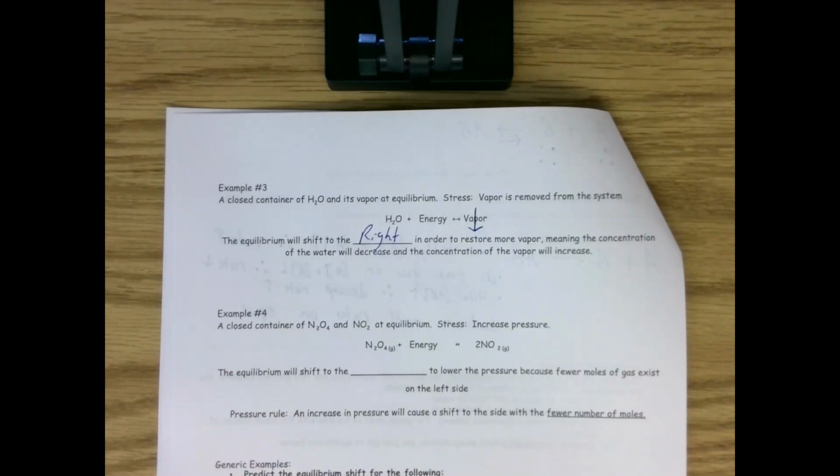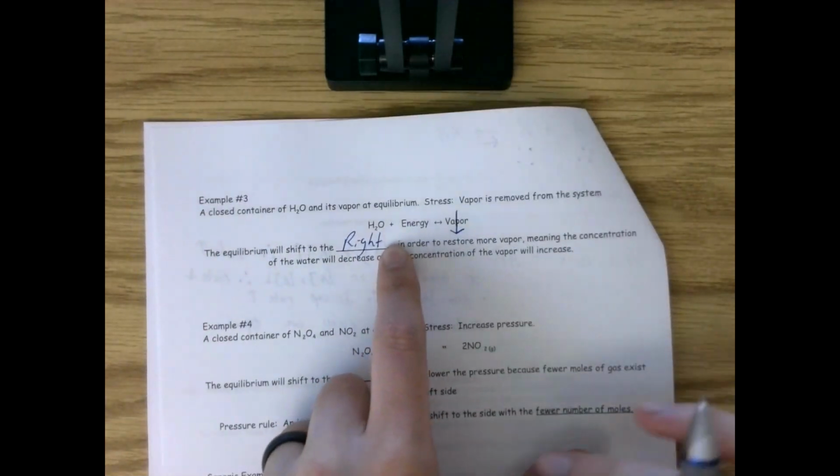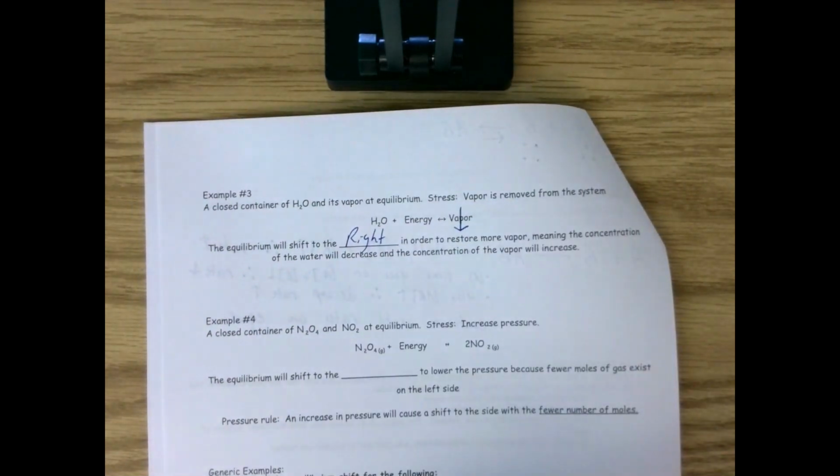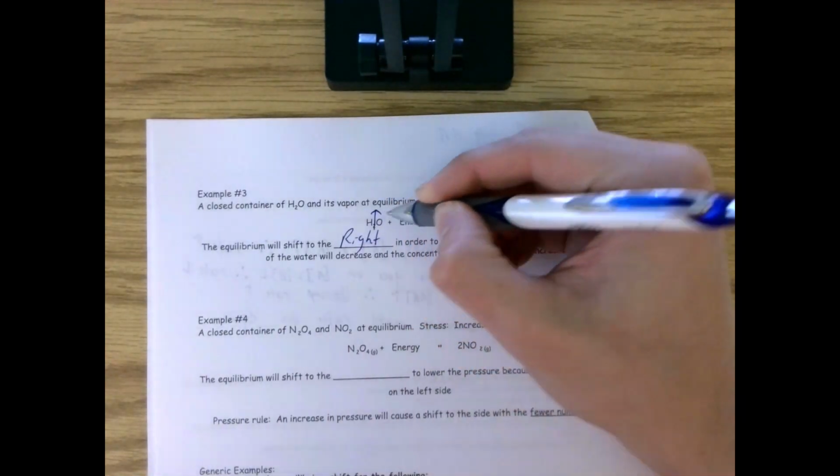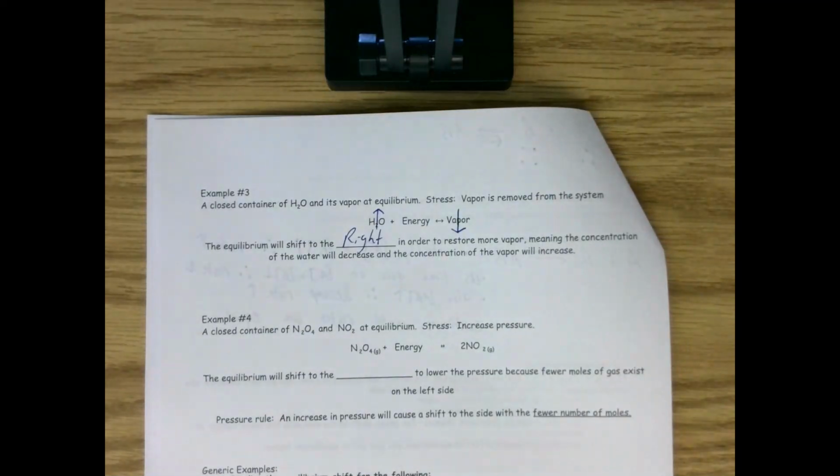I have to use up water to make vapor. If I added water, would I see the same change or the opposite change? Same. If I added water, the reaction would want to get rid of the water, so it would also shift to the right to compensate.